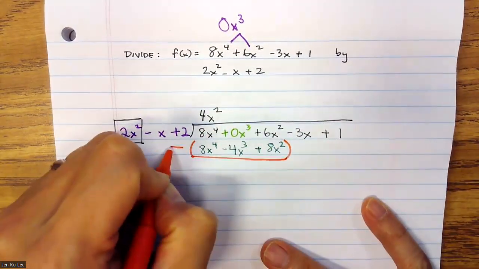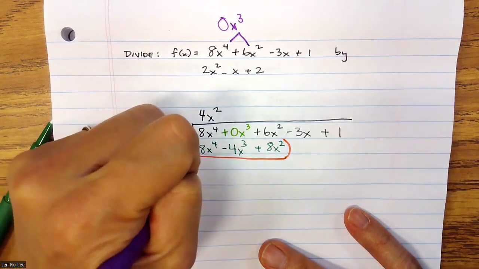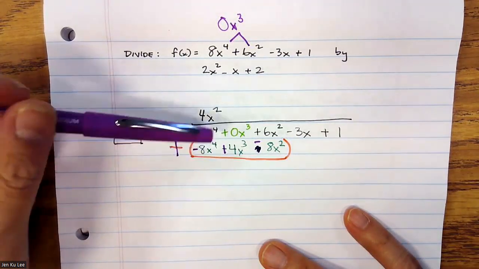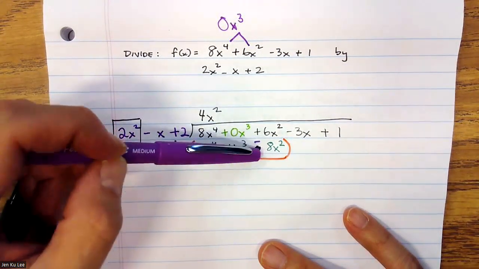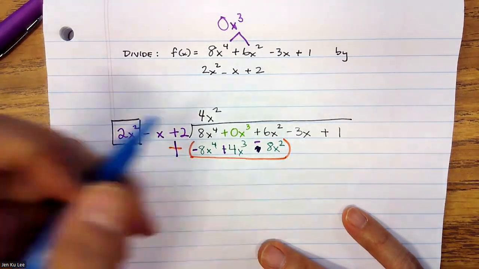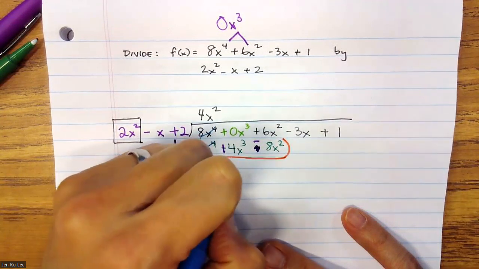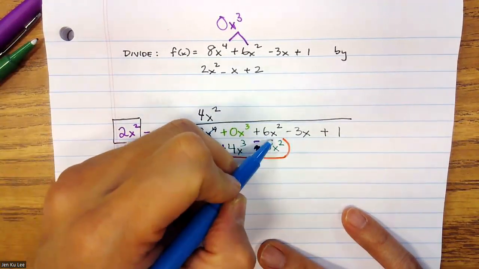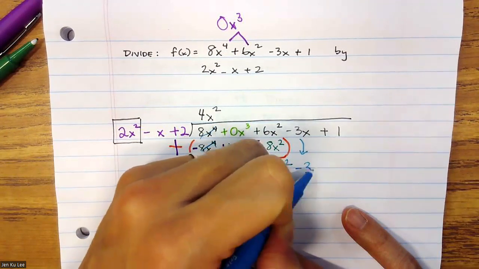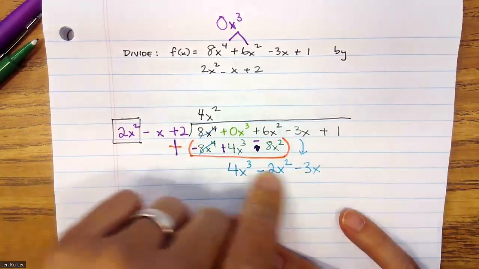And then I am going to subtract the top from the bottom. But instead of subtracting, I'm going to add and change all the signs: positive turns into a negative, negative turns into a positive. Then what's left over: 8x to the fourth minus 8x to the fourth, they cancel out. 0x cubed plus 4x cubed, that's 4x cubed. 6x squared minus 8x squared, that's minus 2x squared. And then I'm going to drop the 1 down, minus 3x. Because I have 3 terms here, I need 3 terms here.